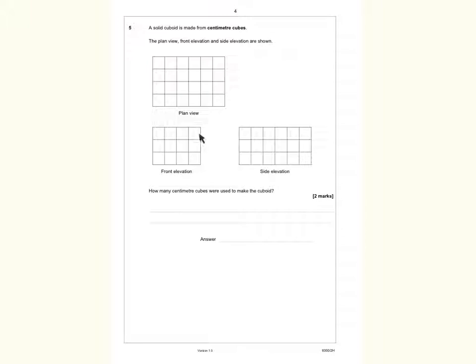So it'll be 4 by 3, and then I need to see how long it is going backwards, and that's where I have to look at the side elevation. So it's going to be 4 by 3 and then by 6.